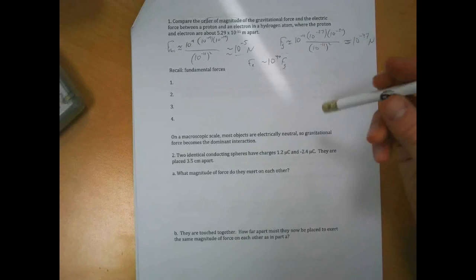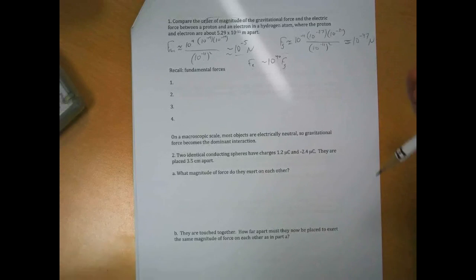So that allows us to exist. So I guess God knew what he was doing when he put together the electric and gravitational forces.